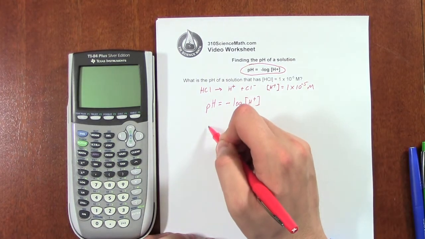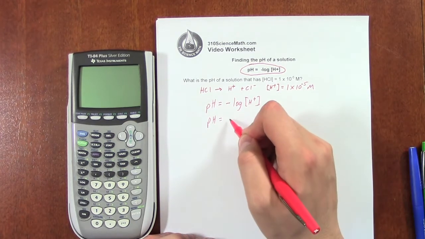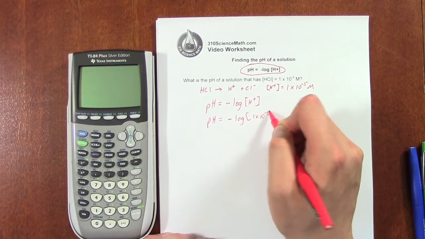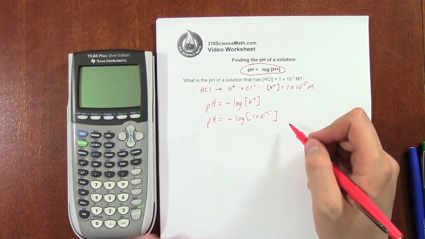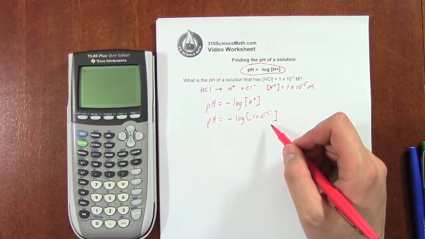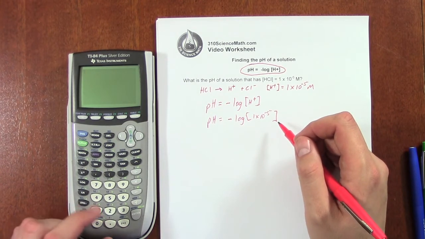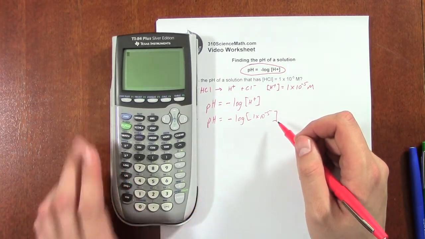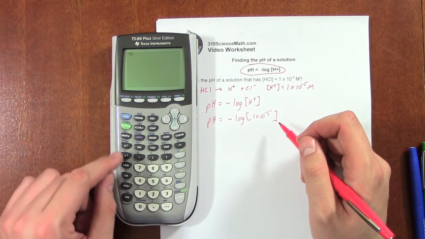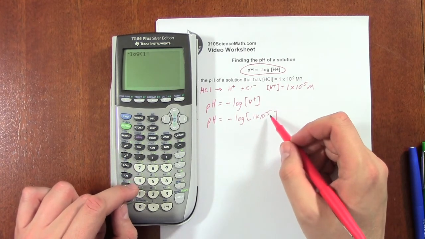So now what we're going to do is substitute, because if our goal is to find the pH, all we need to do is put this number in here, 1 times 10 to the minus 5, and that's it. So now you can do this in your head, okay? You could do this in your head, but right now I'm just going to show you how to do it on the calculator, okay? So here's my calculator, and I'm going to type in negative, because it's a negative sign, log, and then I'm going to type in 1 times 10 to the negative 5.